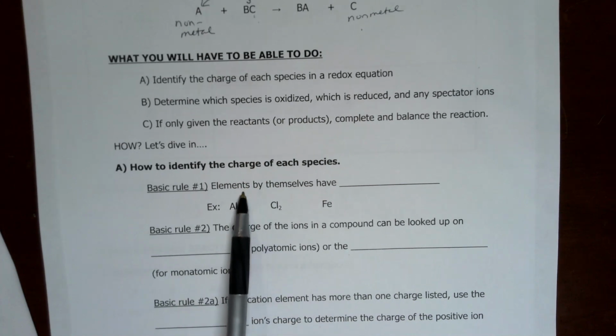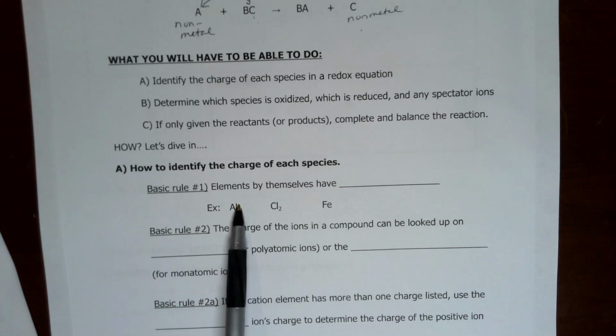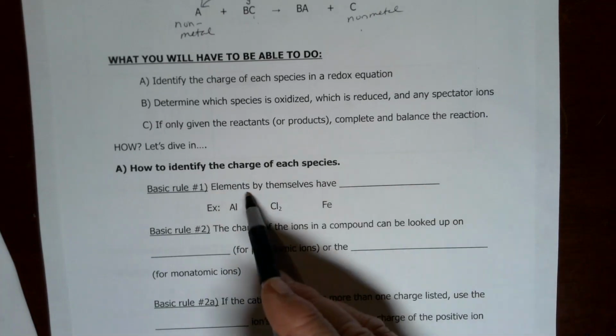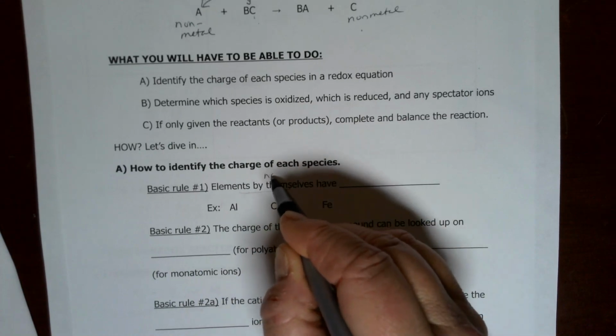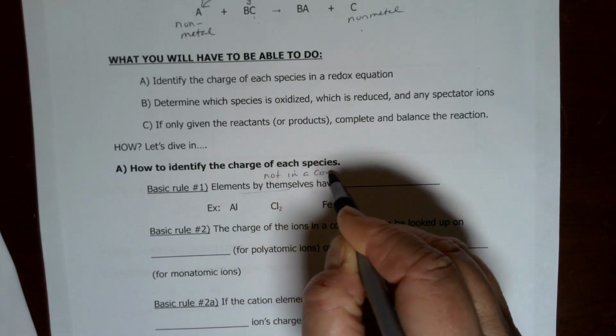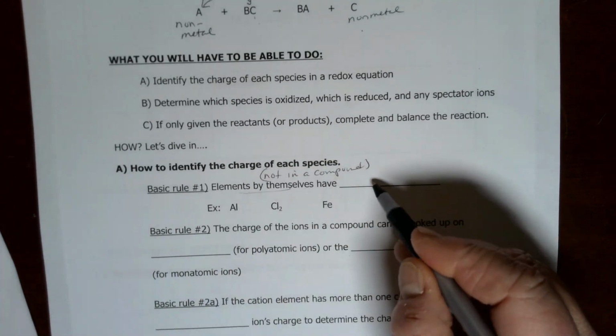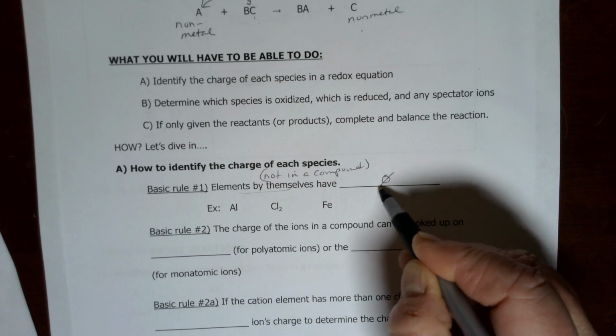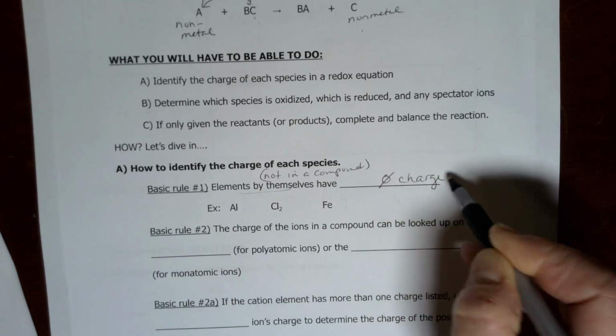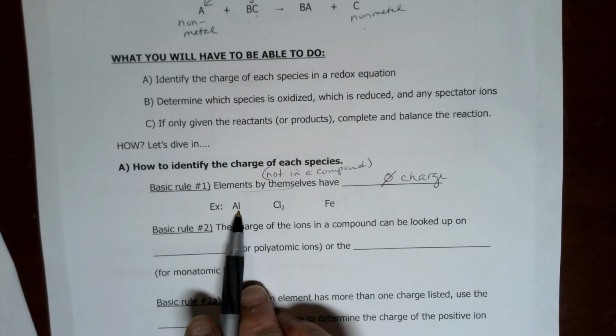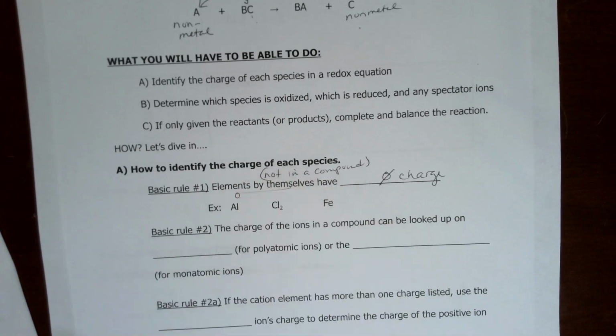To do that, there's a couple of basic rules. Elements all by themselves, not in a compound, will always have a zero charge. They will always be neutral. So for example, if you just see the element symbol aluminum, it's going to have a charge of 0. We're going to put a little 0 above it.